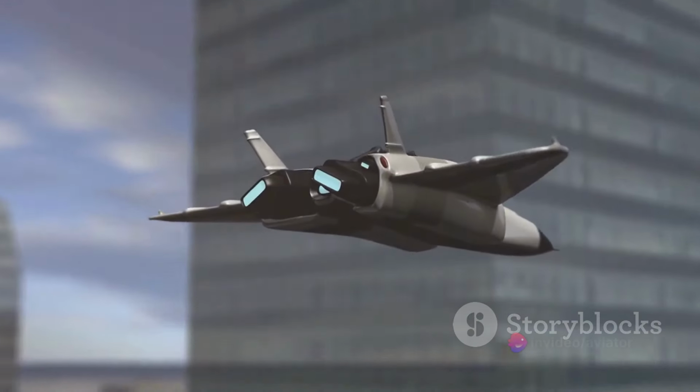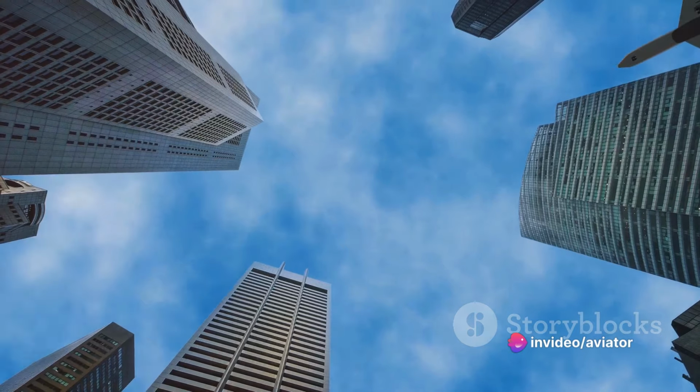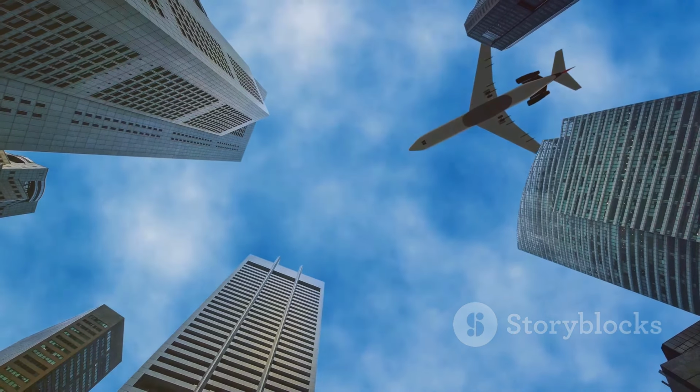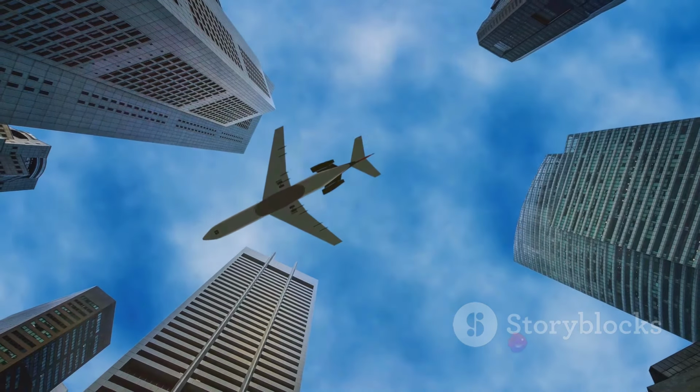Next, we have the fuselage, the body of the glider. It's sleek and streamlined, cutting through the air with minimal resistance. You could say it's the embodiment of aerodynamic elegance. This design helps reduce drag, enabling the glider to maintain its speed and altitude for longer periods.